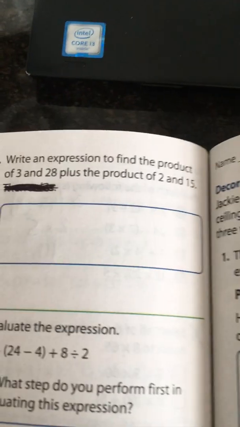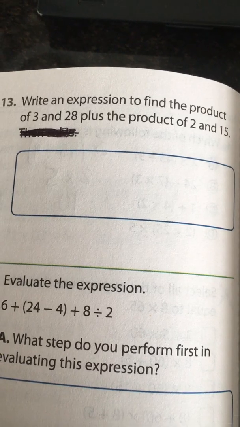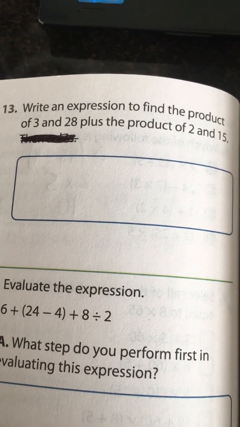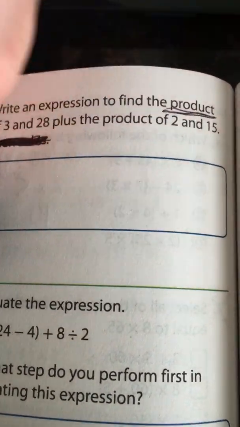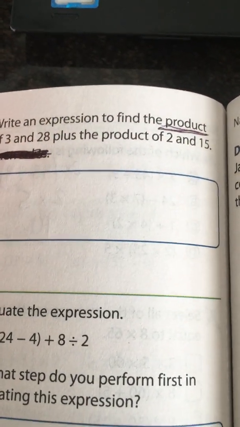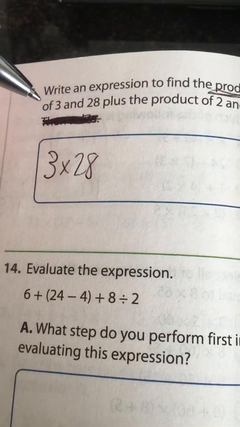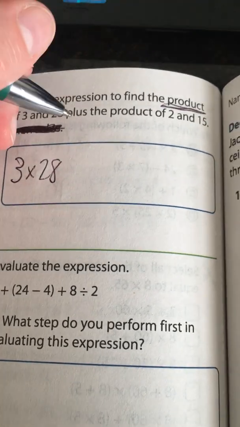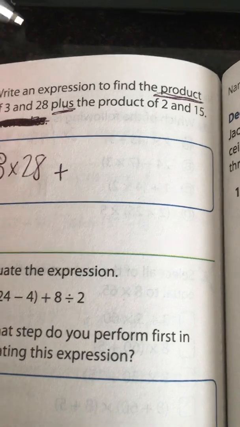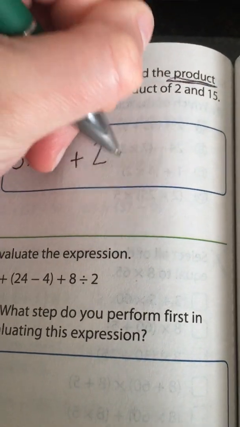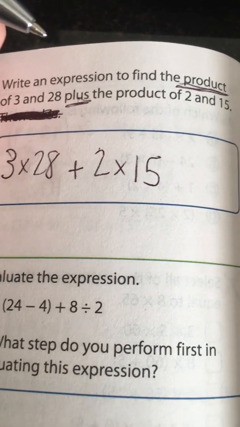All right, next up, number 13. Write an expression to find the product of 3 and 28 plus the product of 2 and 15. So you have to think, okay, what does product mean? Product means I multiply. So the product of 3 and 28 would mean I'm multiplying 3 times 28, okay? Then I have to do plus the product of 2 and 15. Product of 2 and 15 means I need to multiply 2 times 15, okay?